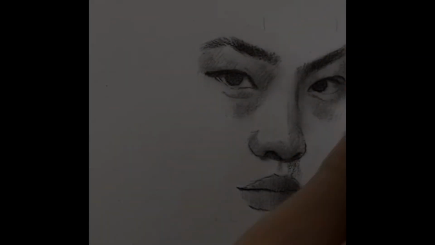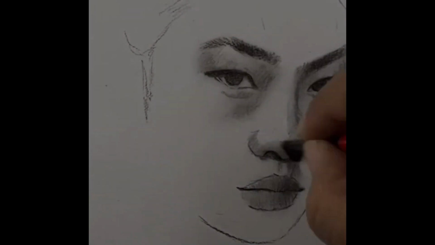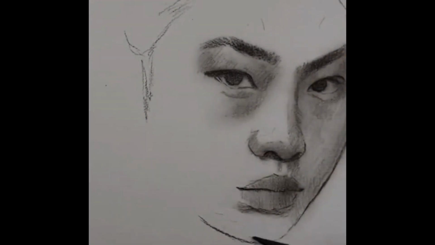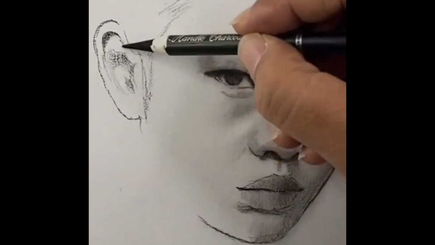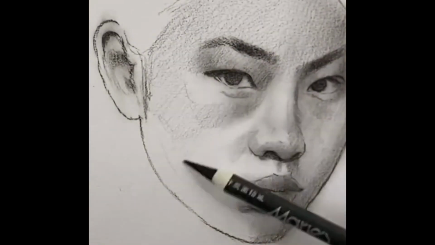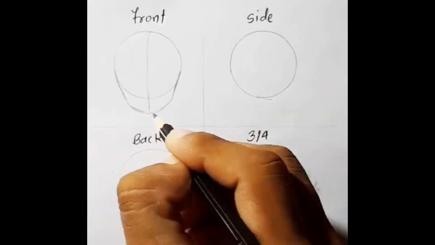Drawing faces from different angles is one of the most captivating and challenging aspects of art. It requires an understanding of facial structure, proportions, and how light and shadows play on the face. Mastering this skill allows artists to bring their portraits to life, capturing the unique expressions and emotions of their subjects.